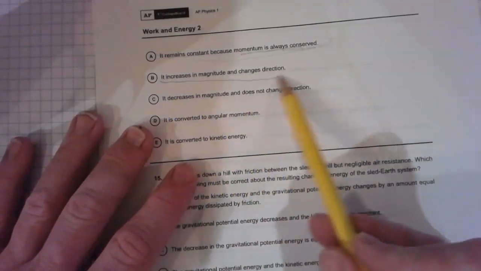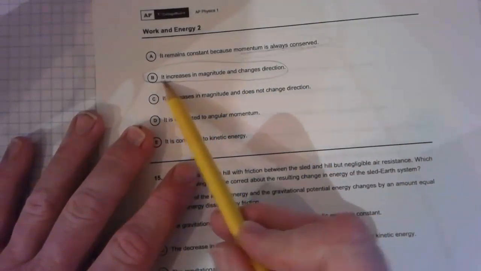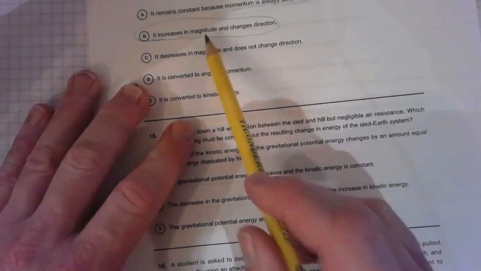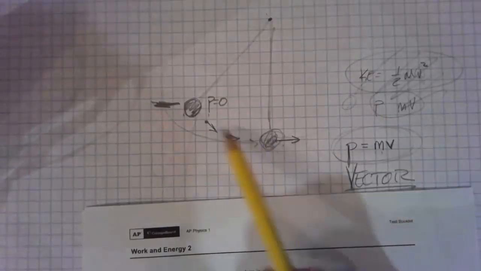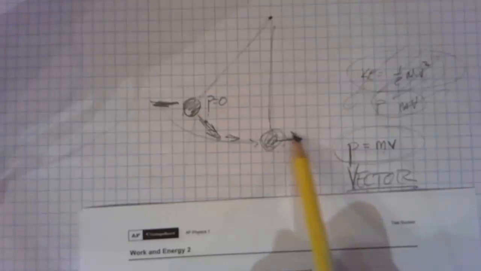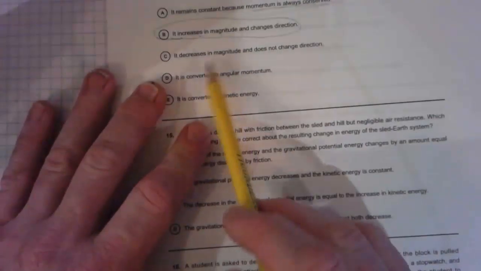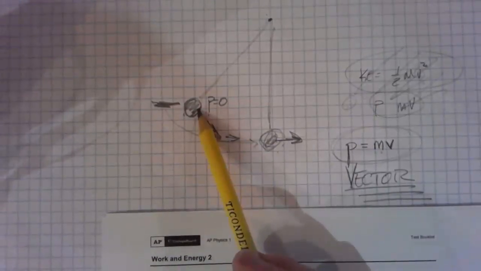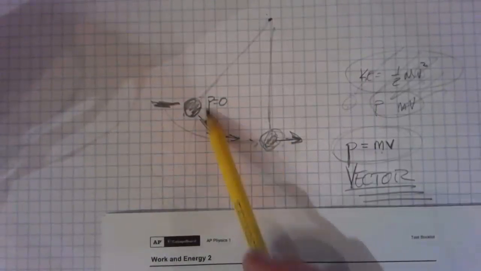B is our right answer. The momentum increases in magnitude, right? Because it went from 0 to something faster than that. And it changes direction. Yeah, it's going here, it would be pointed this way when it first starts off, and then down here it would be pointed this way, and so on. So that's our right answer. But let's see, decreases in magnitude. No way it decreases in magnitude. Yeah, that would mean it got slower. And it gets faster.